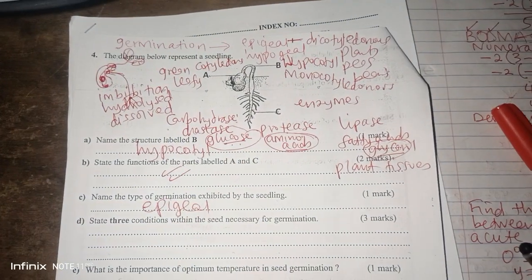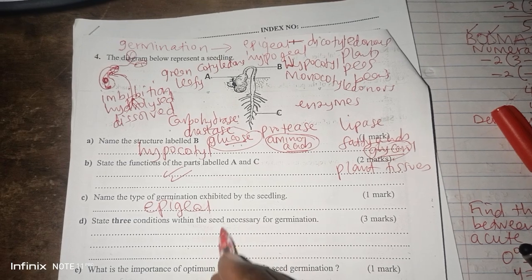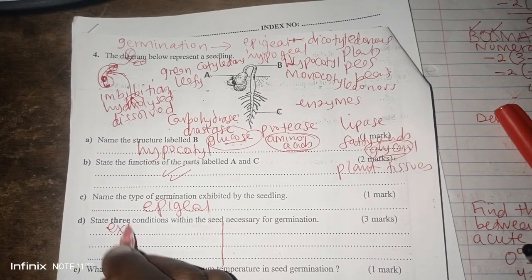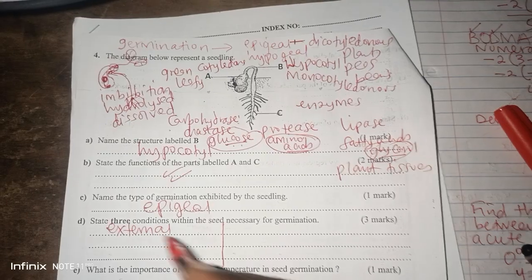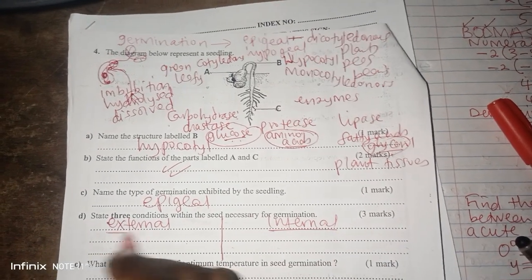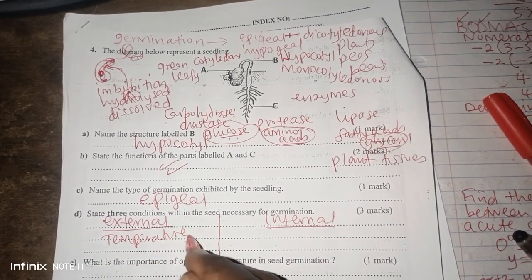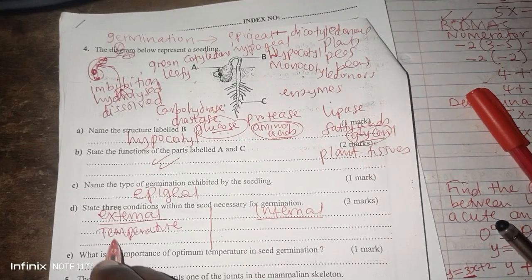Very good. Now, they have talked about the conditions which are necessary for germination. We have external conditions that can promote germination and internal conditions. What are these external conditions? We have temperature. We have water.